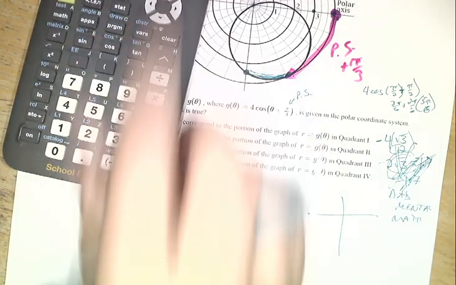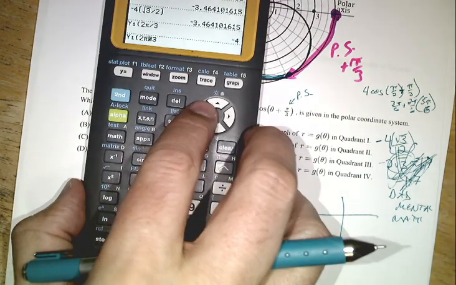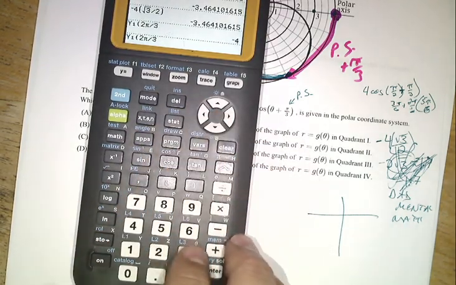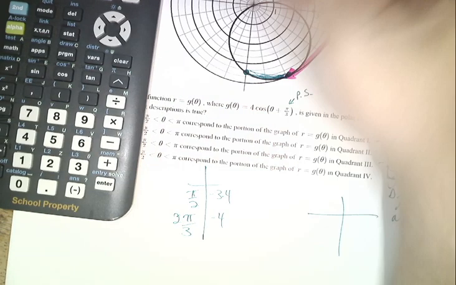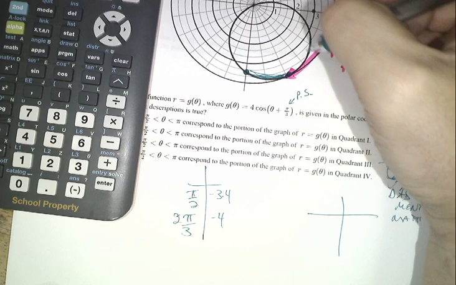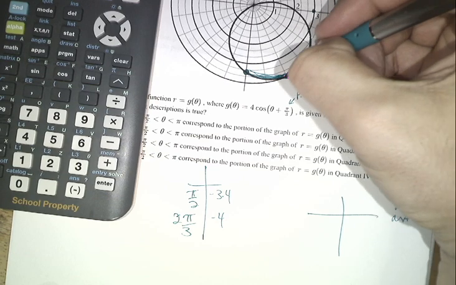And then I go back in and change it. And now I'm going to do the next one, which is 3 pi over 4, the next fancy line. And I get negative 3.8. So this one should be negative 3.8. That tracks. It is really close.